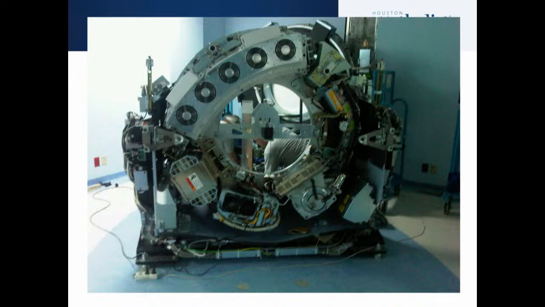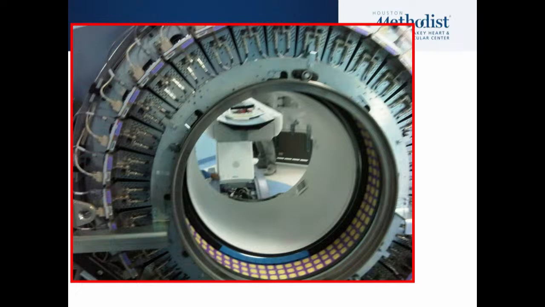So if I zoom on this, now you see these different rows that you see here. Let me see if I can move the mouse. Yeah. So these are different rows of detectors. So these are the detectors. Compared to SPECT, where the SPECT head is rotating around the patient, now we have a full circle, a full ring of detectors around the patient that is in there.